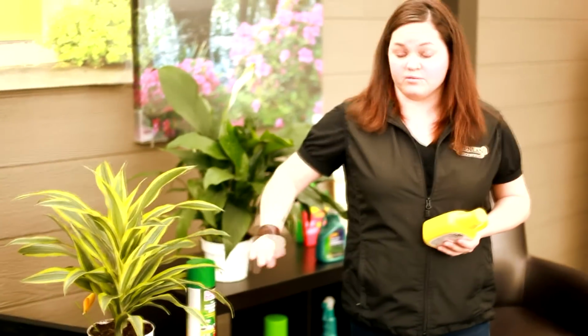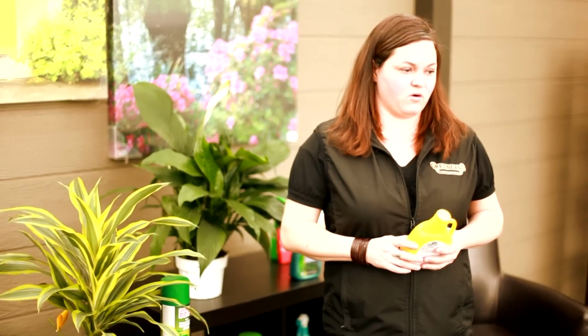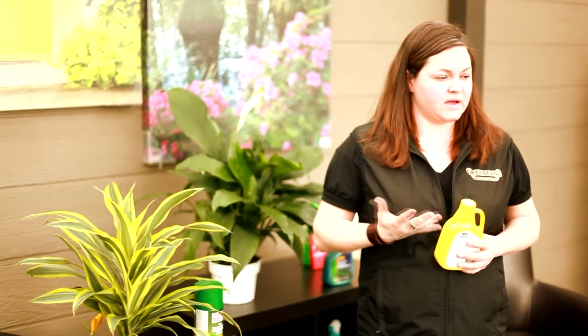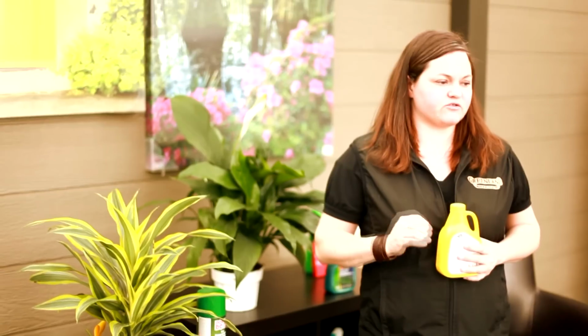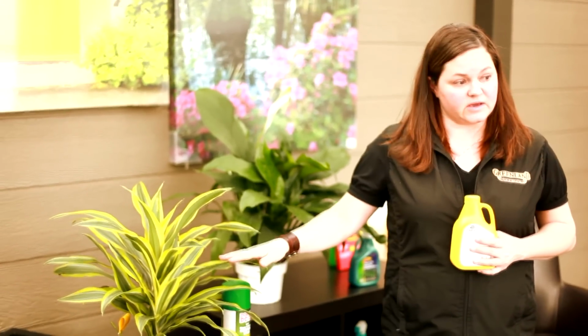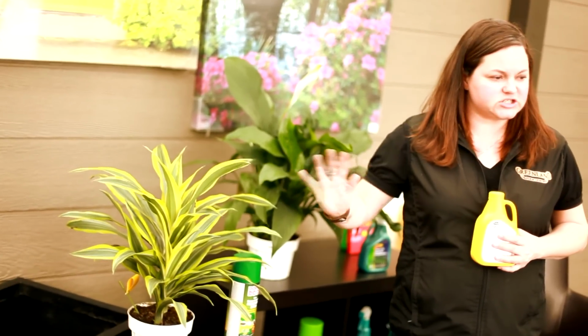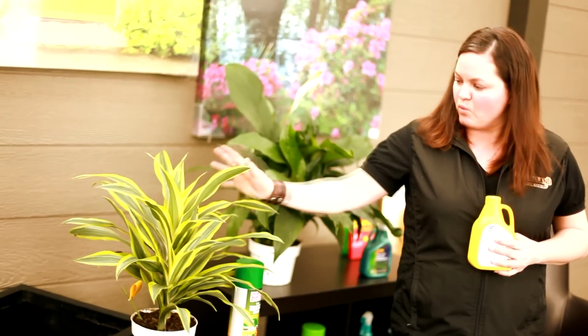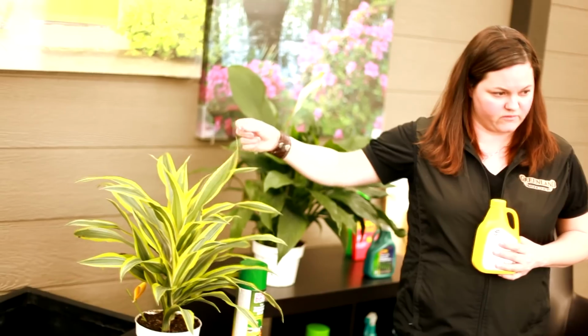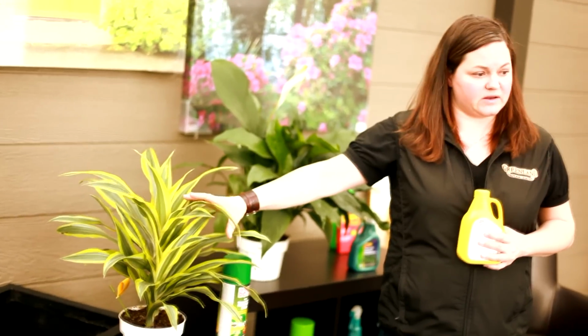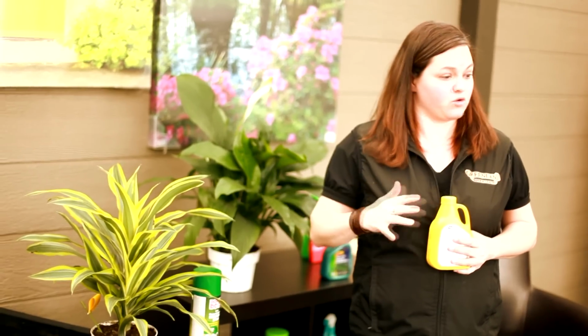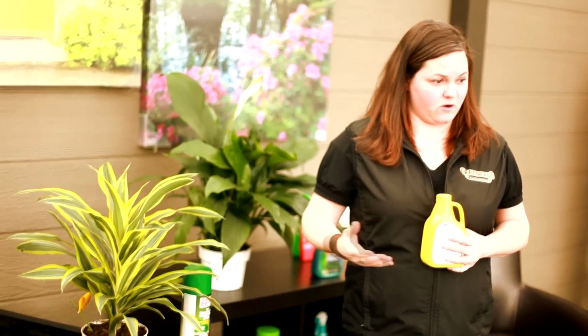The first key to preventing spider mites in the home is to keep the humidity up. Spider mites thrive in a very dry environment, so if weekly you are either misting the plants or giving the plants a really nice shower in the sink and wetting down all the foliage all over the plant, that's your number one way to keep the spider mite population down or prevent an outbreak at all.